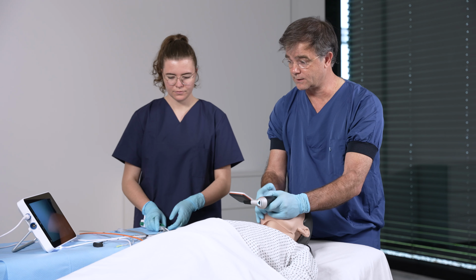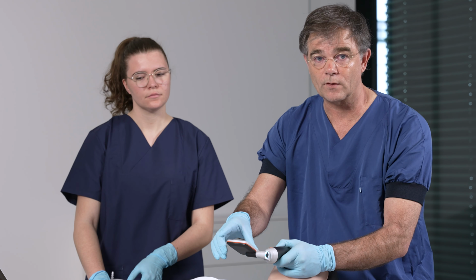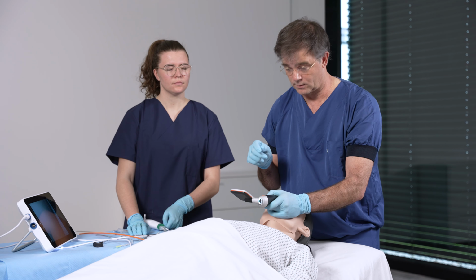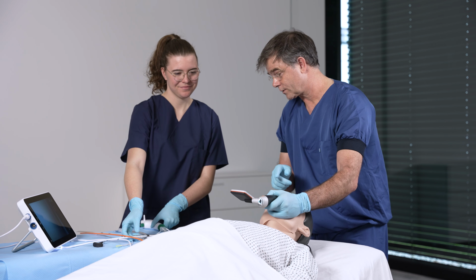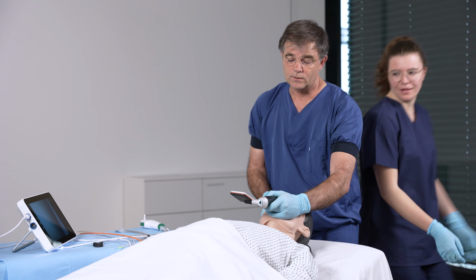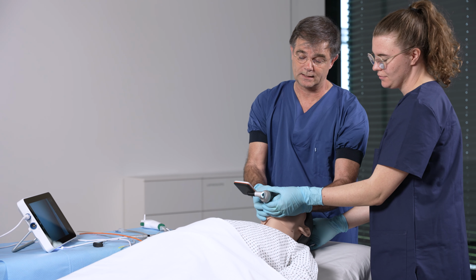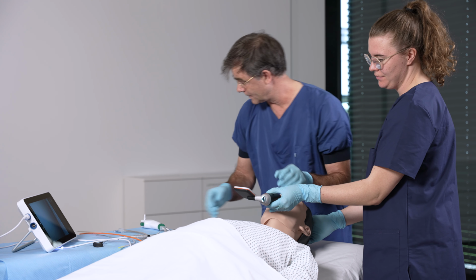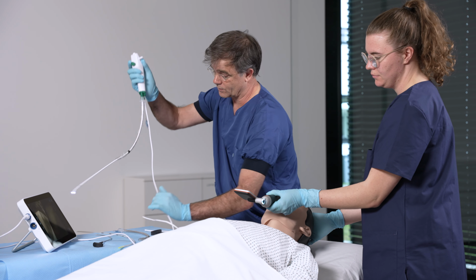What we need here is an assistant and we need a flexible scope. We will look at the video laryngoscopy screen to introduce the flex scope into the trachea. Could you hold the video laryngoscope for me, please? Sure. It's very important to instruct the assistant to hold the scope like this, exactly what I do. Can you hold it like this, please? Yes? Okay. Then I will use the flexible scope.